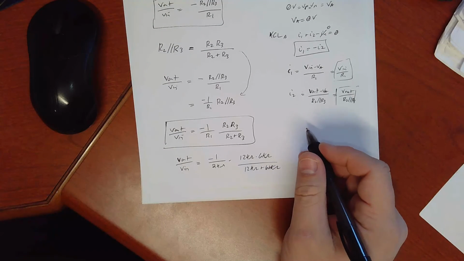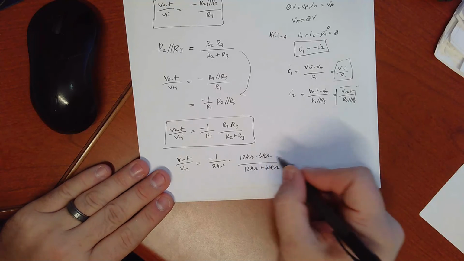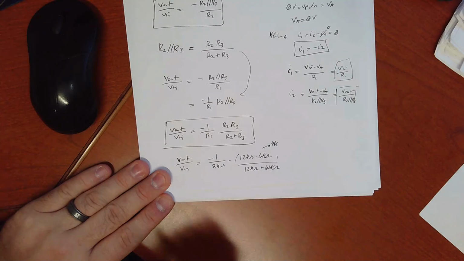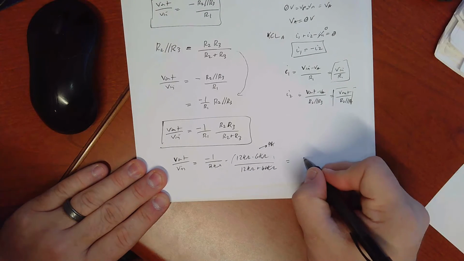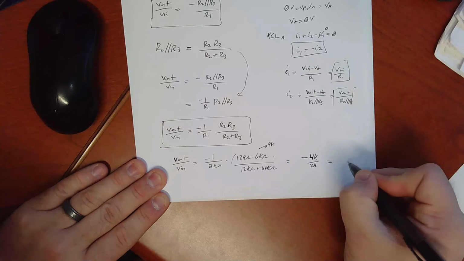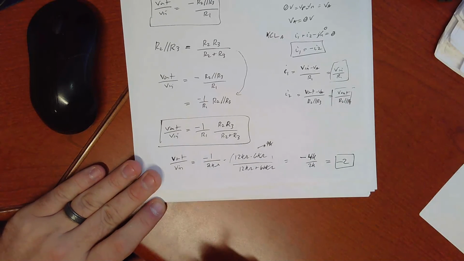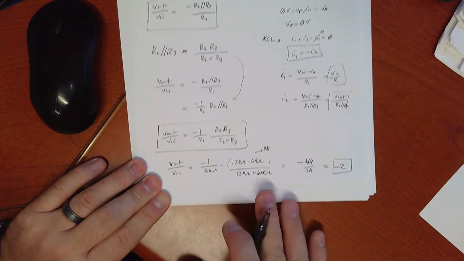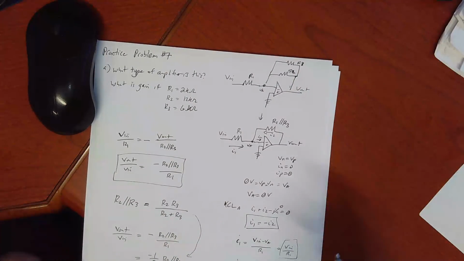If we plug all those numbers in, this whole thing becomes 4 kilo ohms. So that is equal to minus 4 kilo ohms divided by 2 kilo ohms, which is equal to minus 2. That is our gain in this case. So the same thing works out even if we had multiple resistors, or multiple elements here.